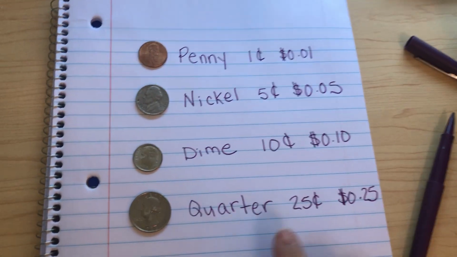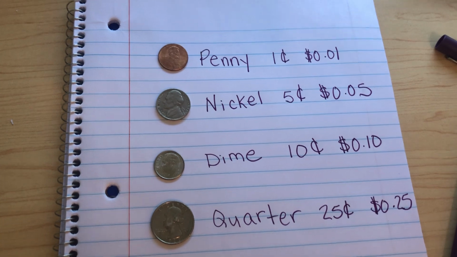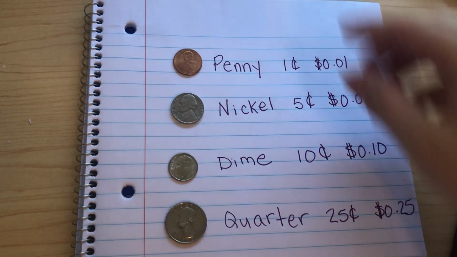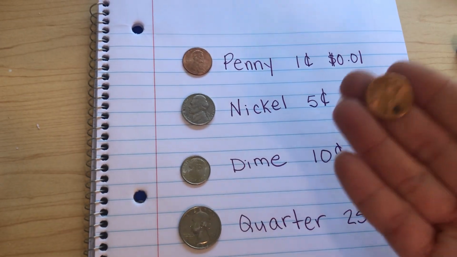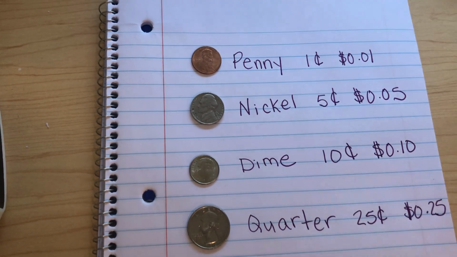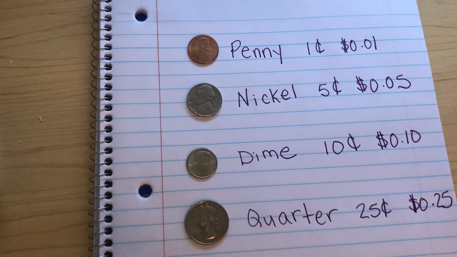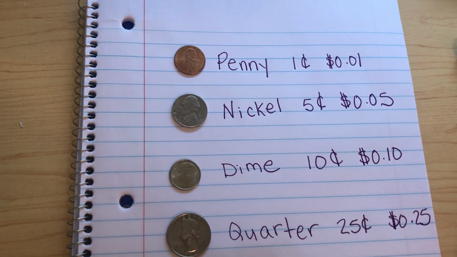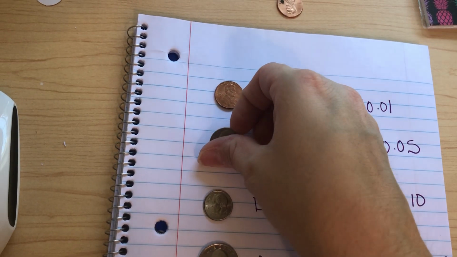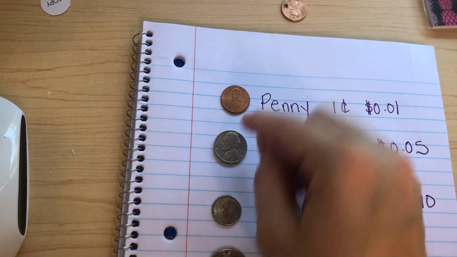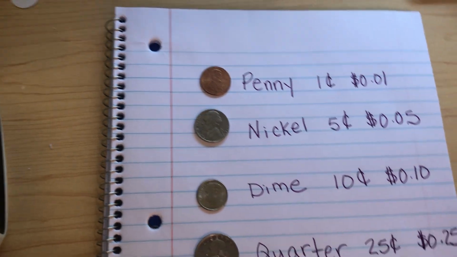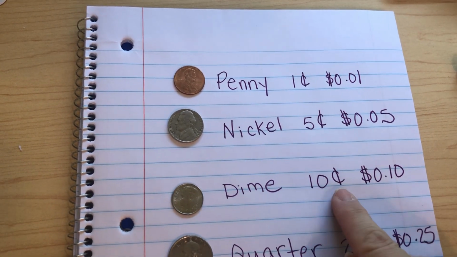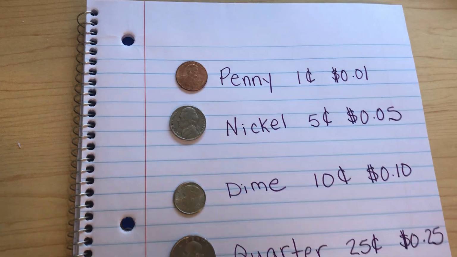25 cents. So these are the different ways that you can write money, and these coins specifically, but it's important to remember things like if you have 25 pennies, then you do have 25 cents. Even though it's not an actual quarter piece, you still have 25 cents. Or if you have 2 of these nickels, well, you know that 1 nickel is 5 cents. So if you have 2, 5 plus 5 is 10. You don't have a 10-cent piece, but you still have 10 cents because you have 5 plus 5.